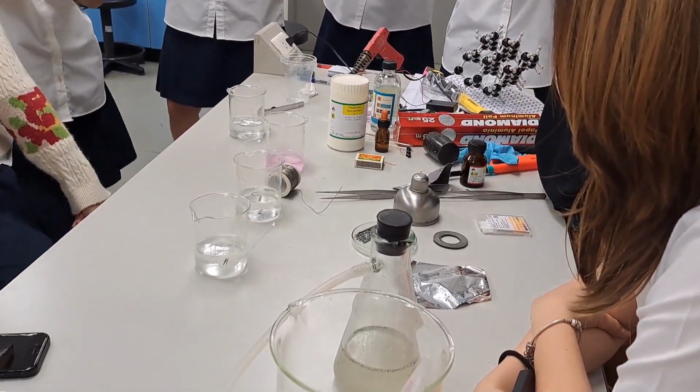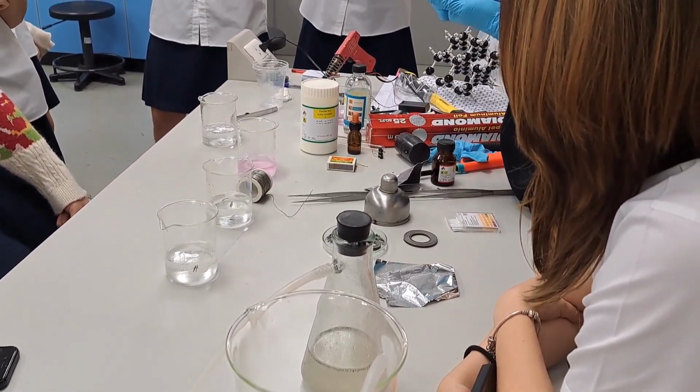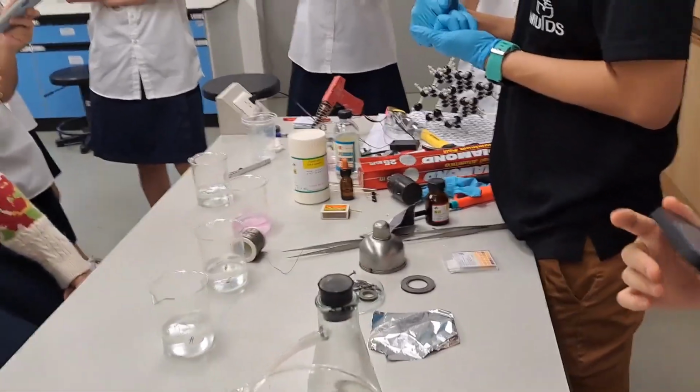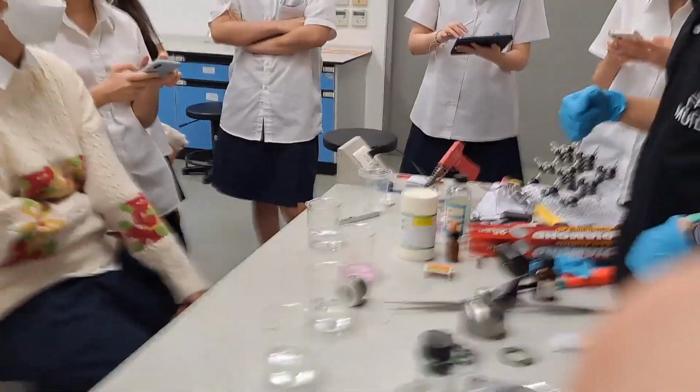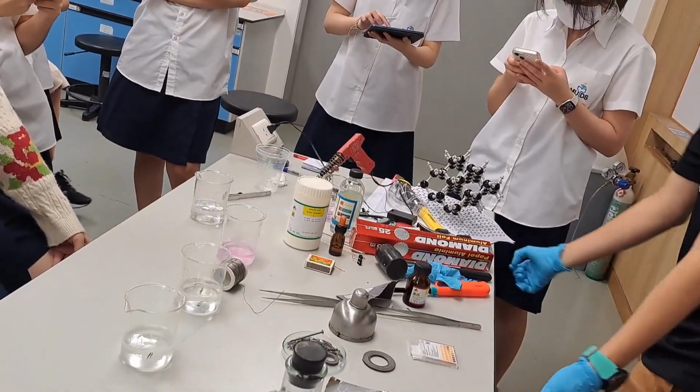But when you compress nitrogen a lot, it will turn into liquid. Can someone Google the boiling point of liquid nitrogen? Liquid nitrogen.